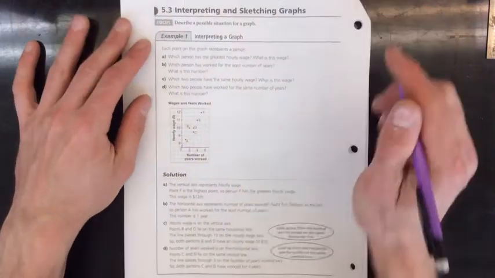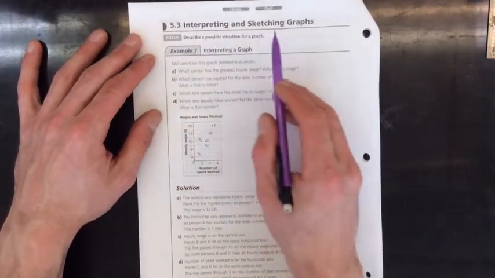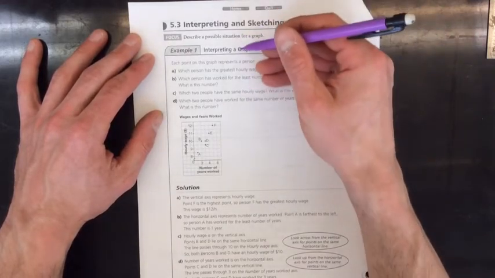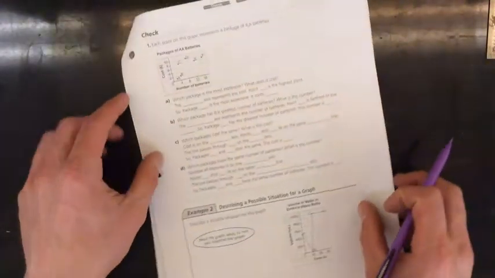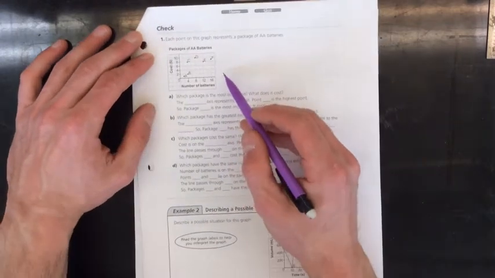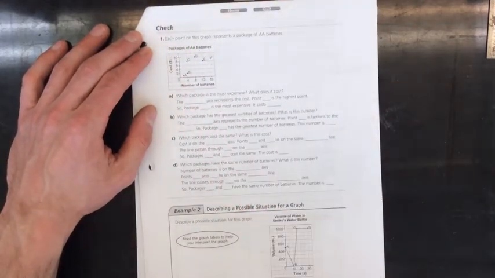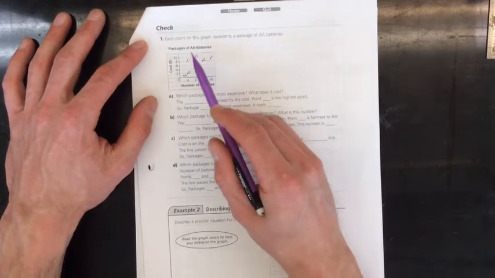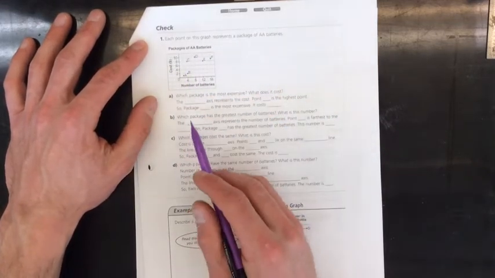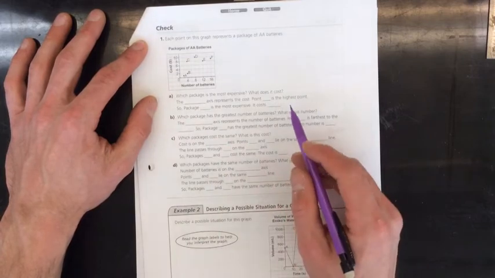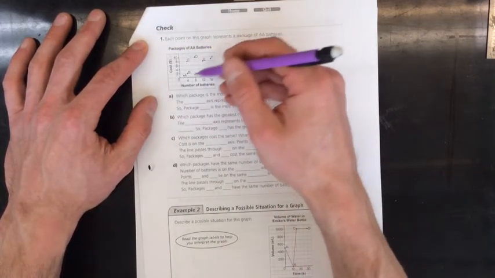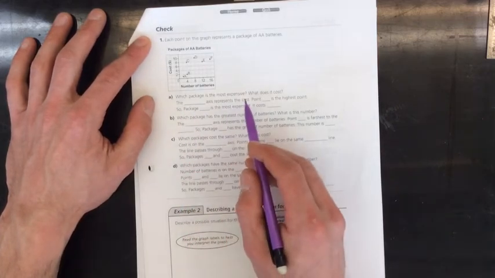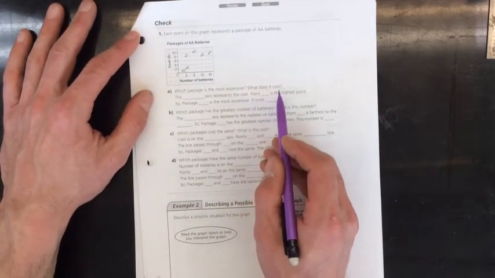Okay, now section 5.3 is interpreting and sketching graphs. I'll leave this example for you to go through, but let's look at this example. Check number 1. Each point on this graph represents a package of AA batteries. So here we have cost on the vertical axis and number of batteries on the horizontal. And we have different packages A through F. Which package is the most expensive and what does it cost?